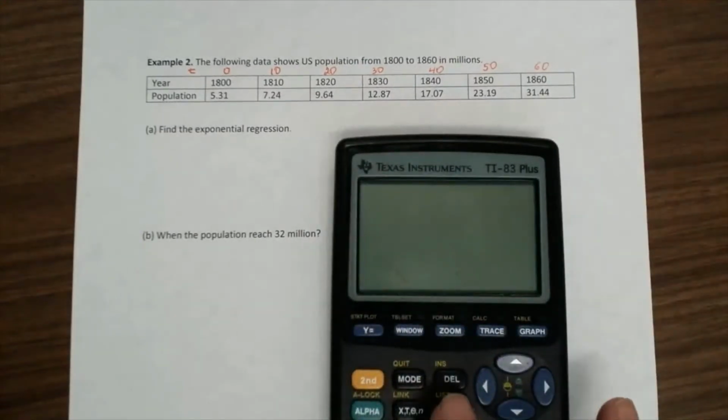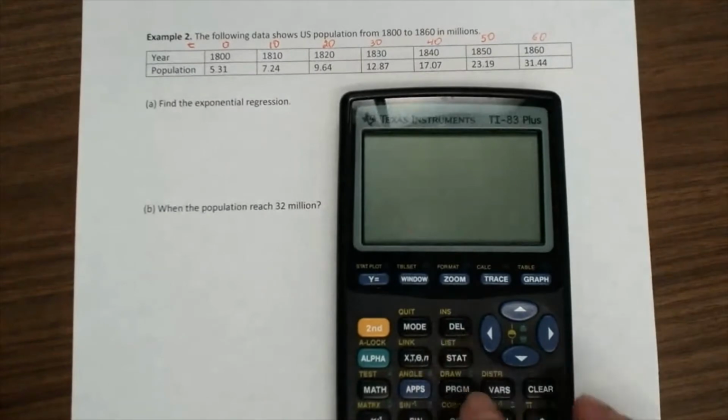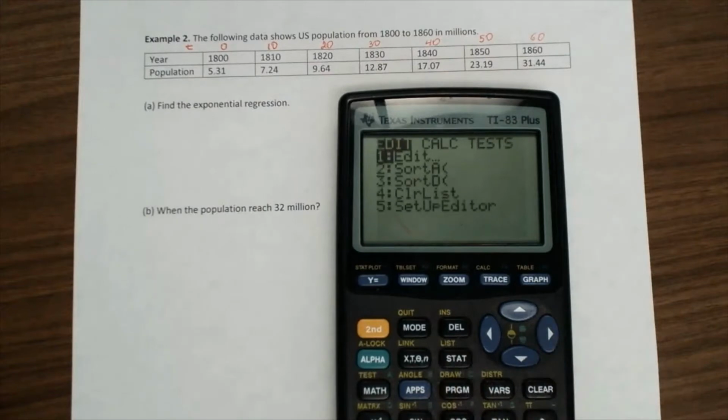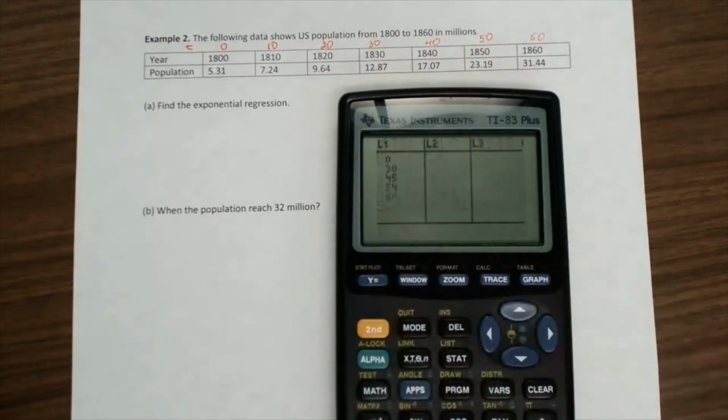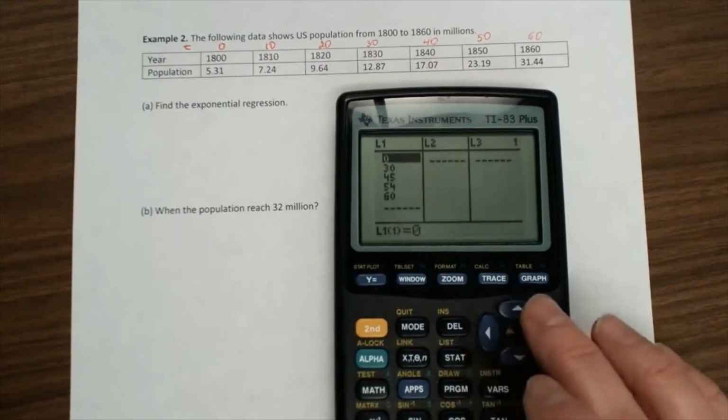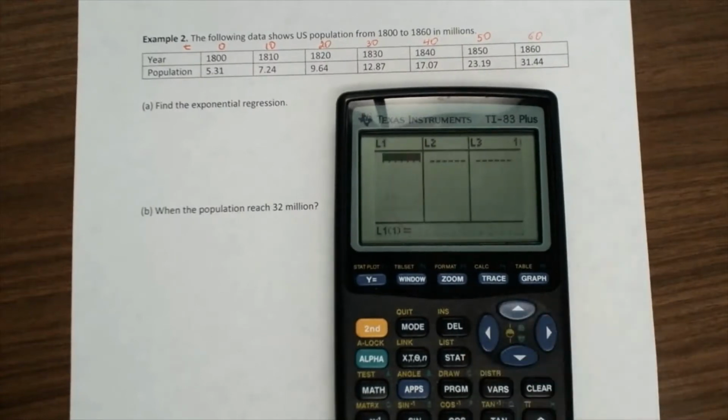Okay, press Stat, turn the calculator on, Stat, edit, press Enter, go up, clear, down, to the left, up, clear, down. And we will type 0, 10, 20, 30, 40, 50, 60. And check your data. Looks good. Go to the right and type the second column.